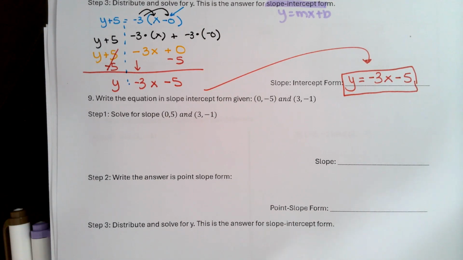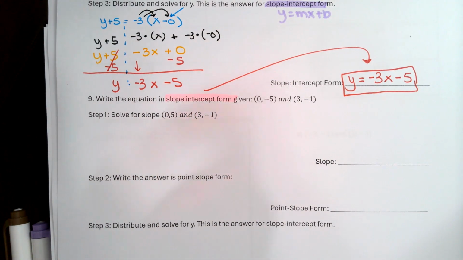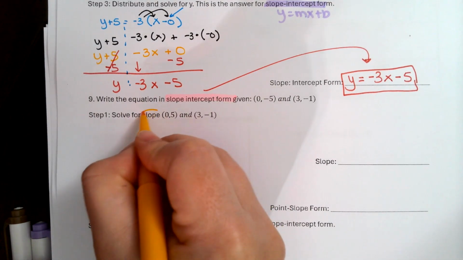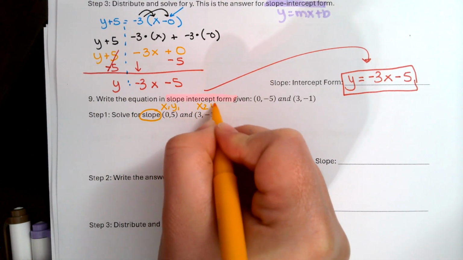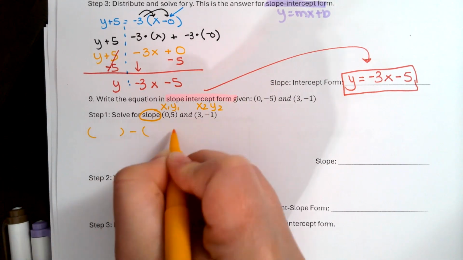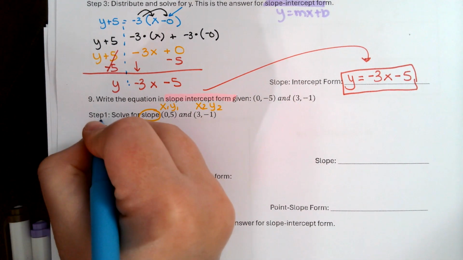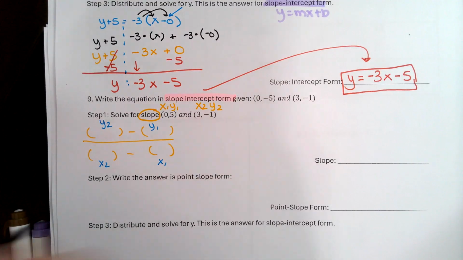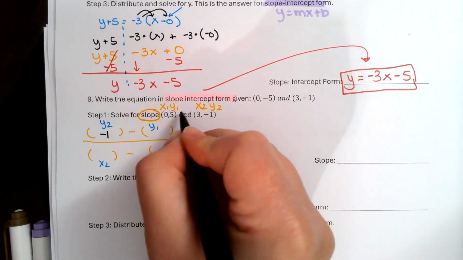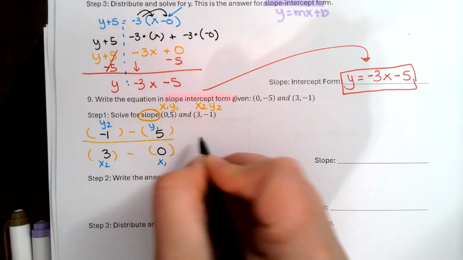Moving on to question number 9. Again, it's a repeat. We are wanting slope-intercept form, which is y equals mx plus b. In order to do that, we first have to calculate our slope. x1, y1 are our points, x2, y2 are our points, and we're going to write out the slope formula. Remember that the slope formula is different than labeling your points. It is going to be y2 minus y1 over x2 minus x1. y2 is -1, y1 is 5, x2 is 3, x1 is 0.